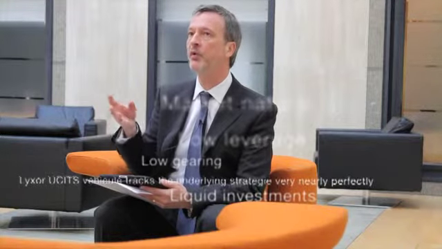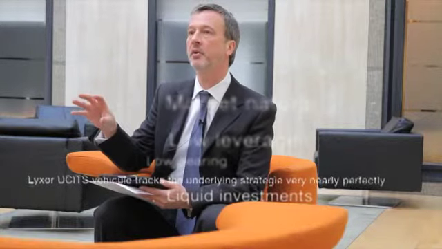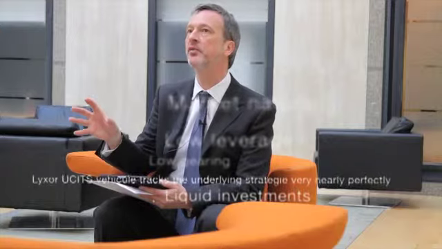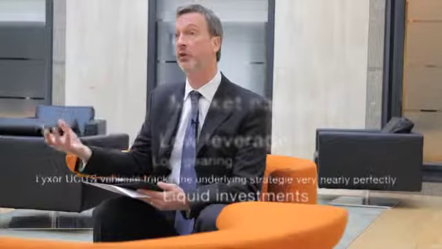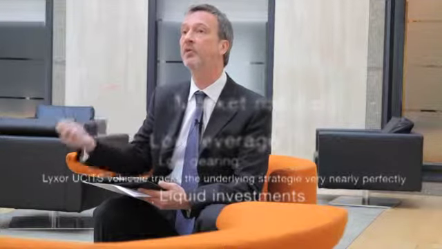And I think that's important because it means that the UCITS vehicle will track the underlying fund very nearly perfectly. We have a lot of experience of this with the Lyxor hedge fund and now with the Lyxor UCITS format. One of the issues, as you know, with UCITS is the tracking error between the UCITS and the underlying. But given our experience and given the nature of this strategy, we really don't expect any tracking error at all.